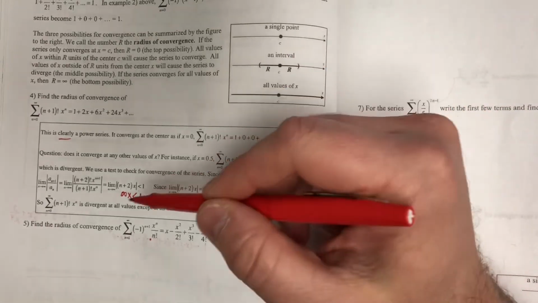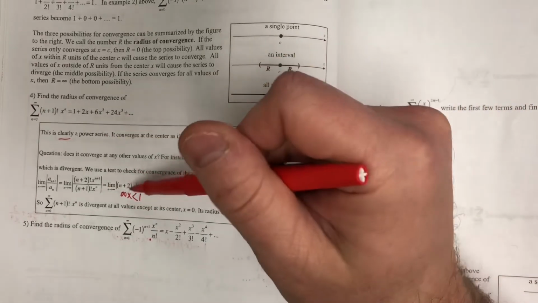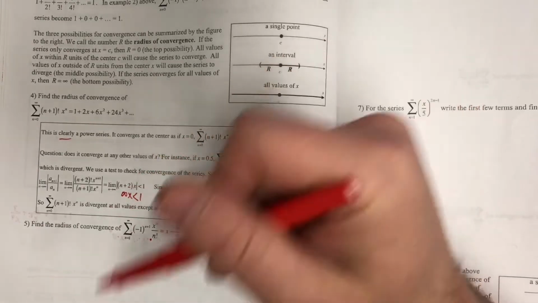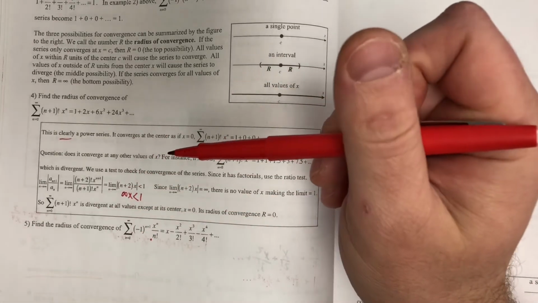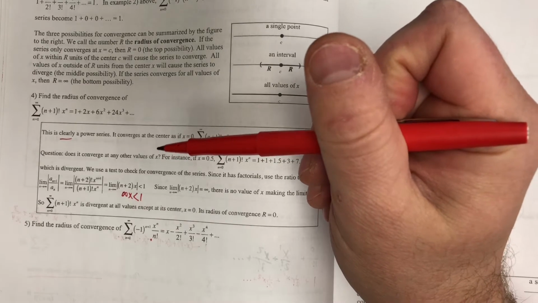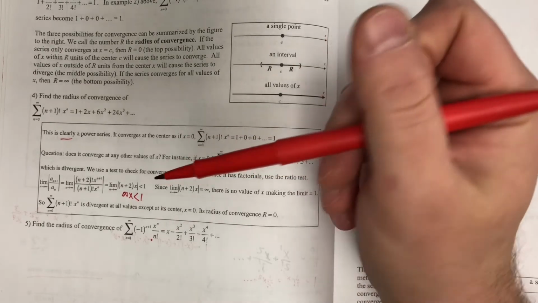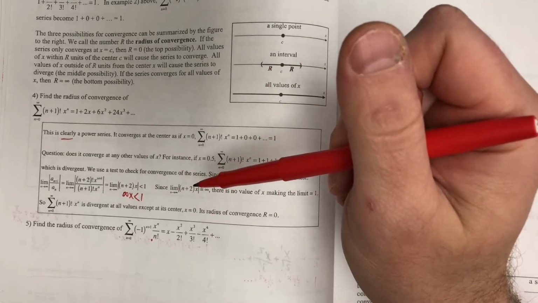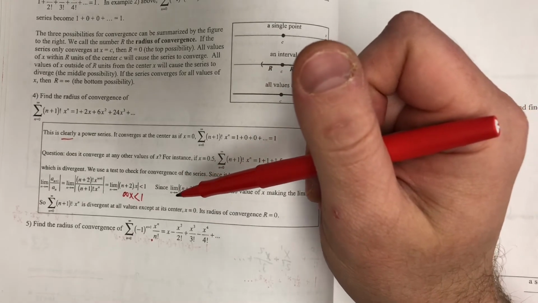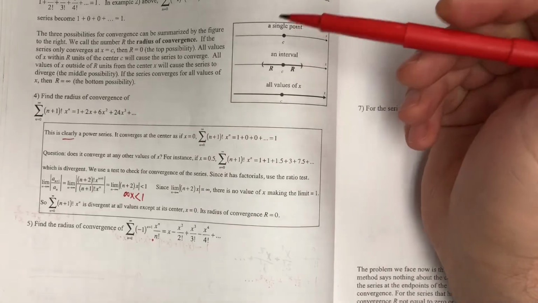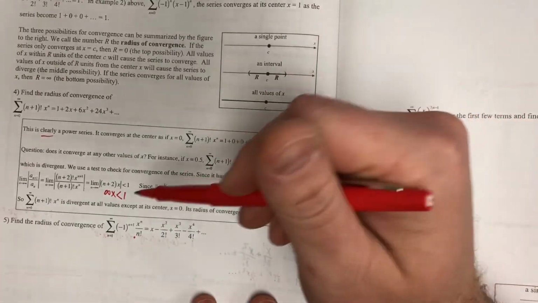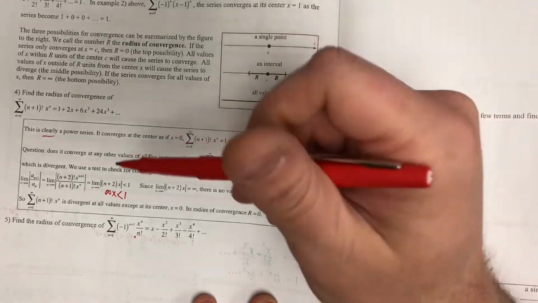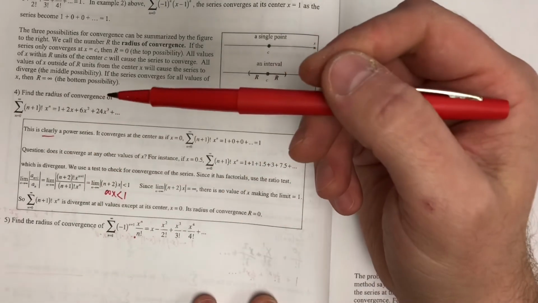Except for 0, right? Because 0 worked earlier, and 0 times each of those values individually will tank it, it'll make it 0. So therefore, we can't do anything about this. We would say its radius of convergence is 0, and the only place it converges is at its center, c, or in this case, 0.